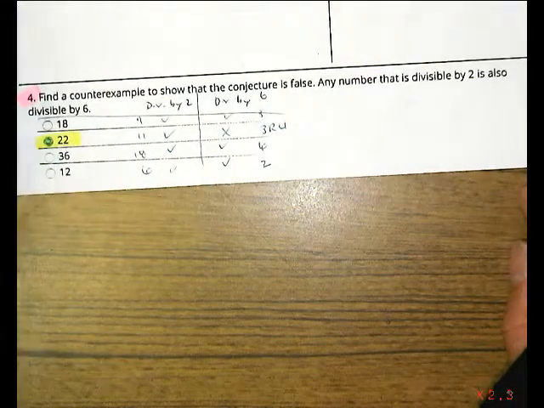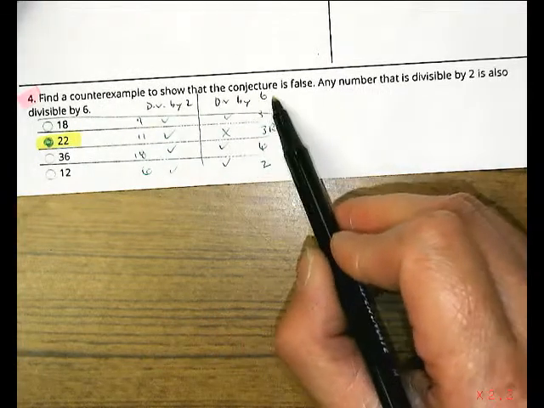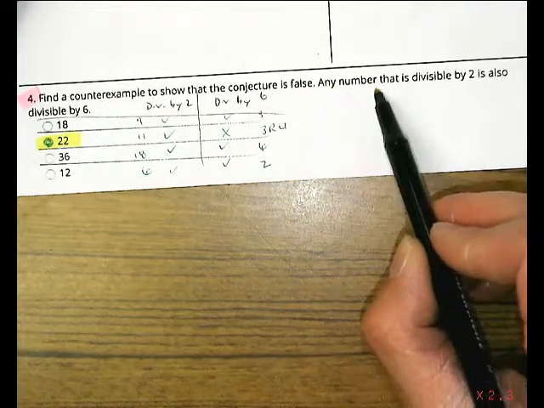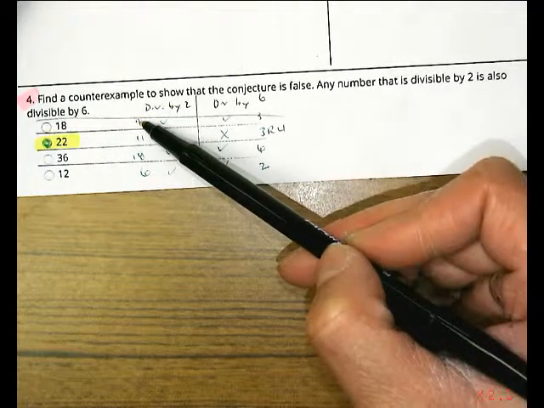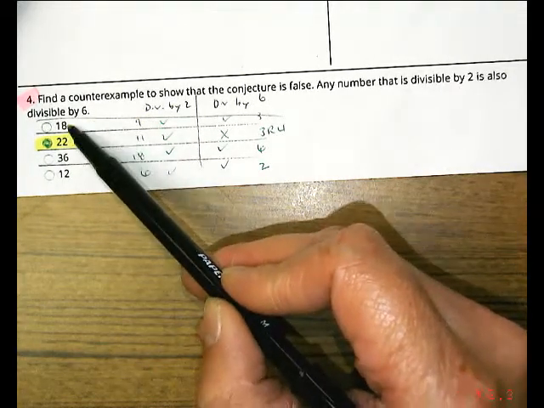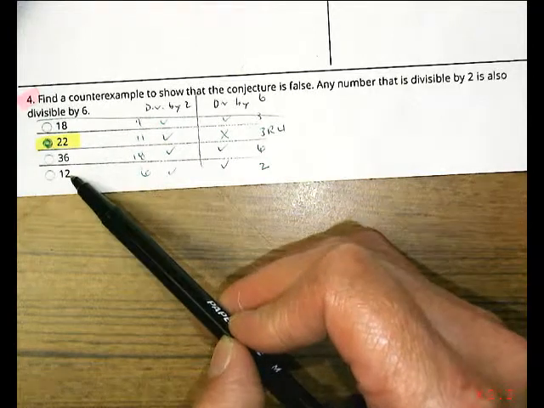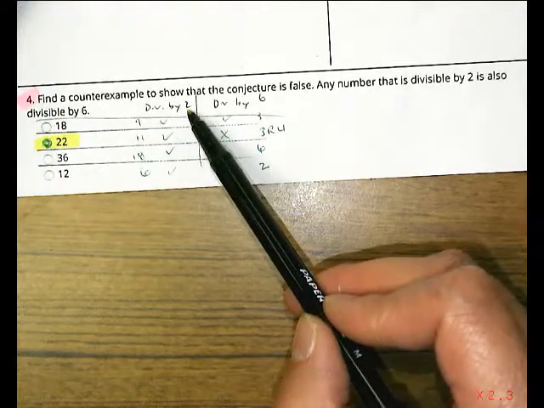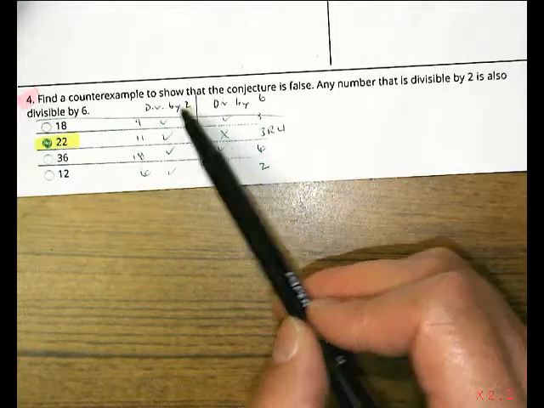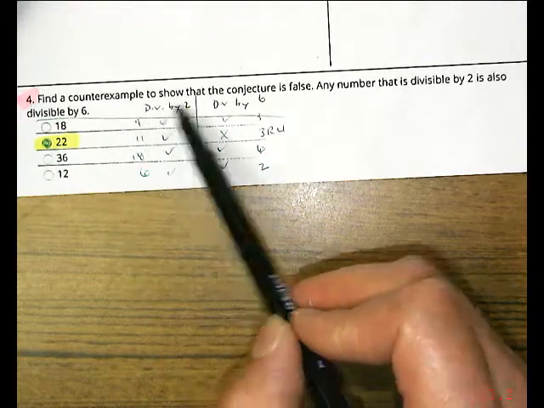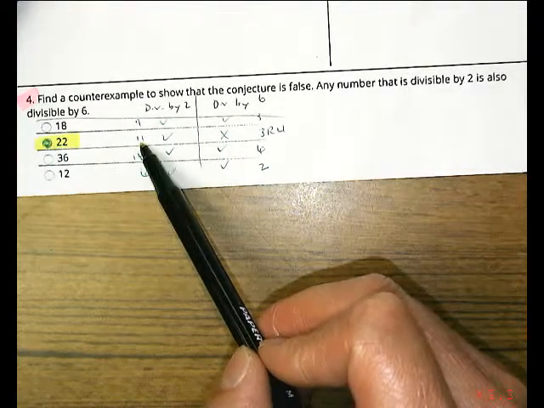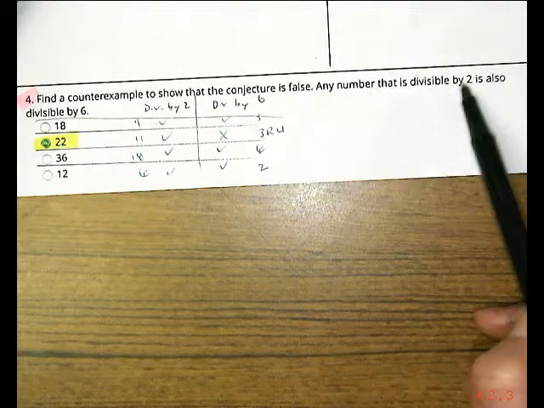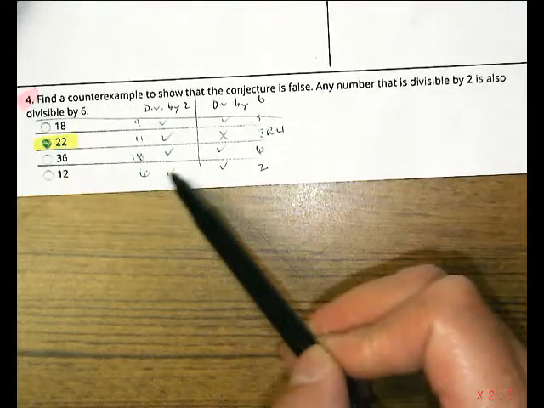Number 4 says find a counterexample to show that the conjecture or this idea is false. Any number that is divisible by 2 is also divisible by 6. So what I did is I wrote down all my numbers here: 8, 22, 36, and 12. And divisible just basically means you're using division and there's no remainder. So 18 is divisible by 2, that gives you 9, that's a check. It's saying any number that is divisible by 2, so all of these should be in it, they are. So I have all checks here.